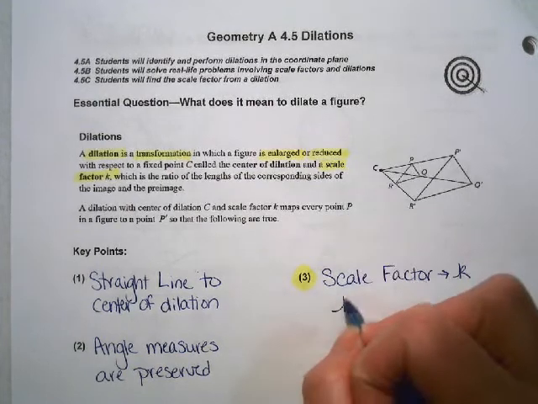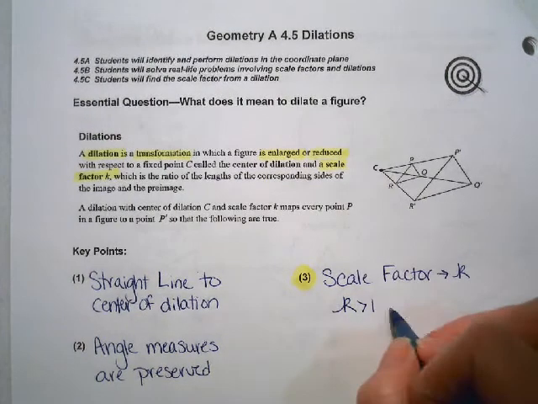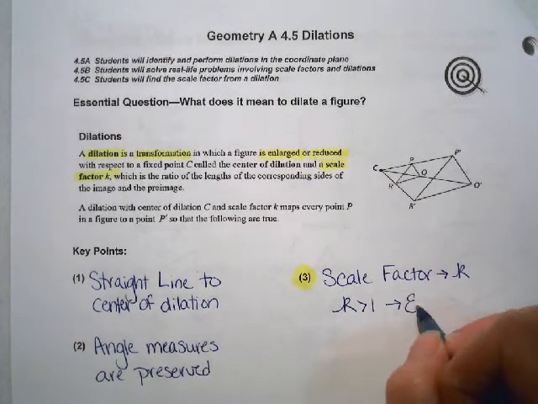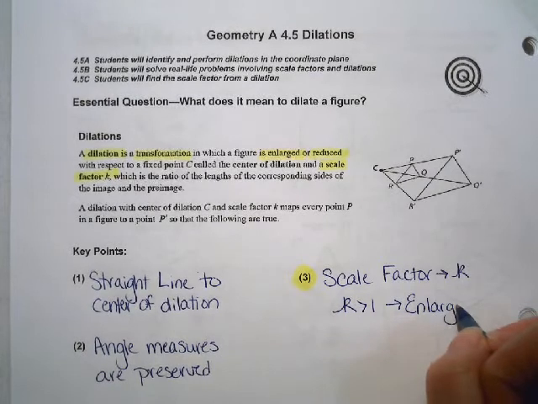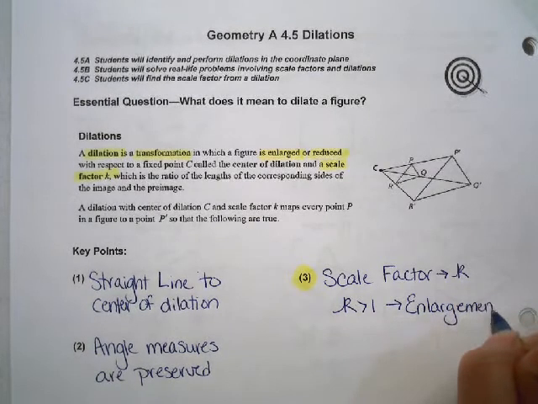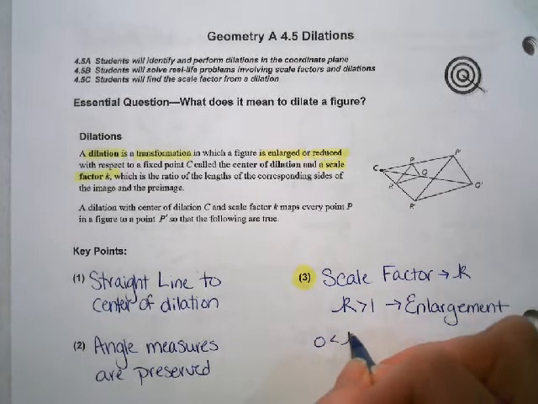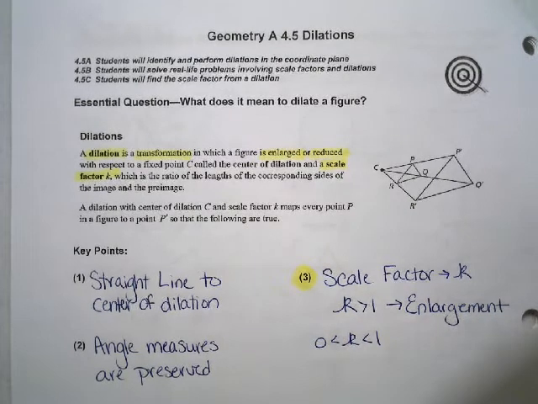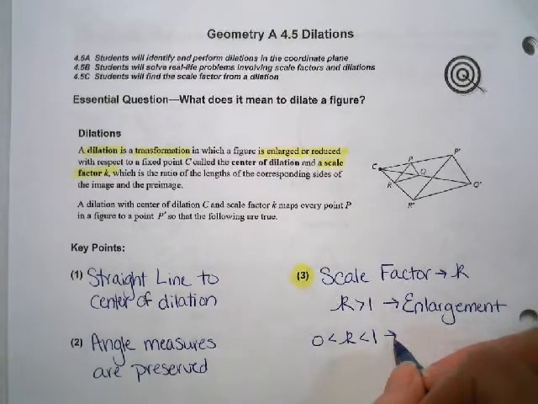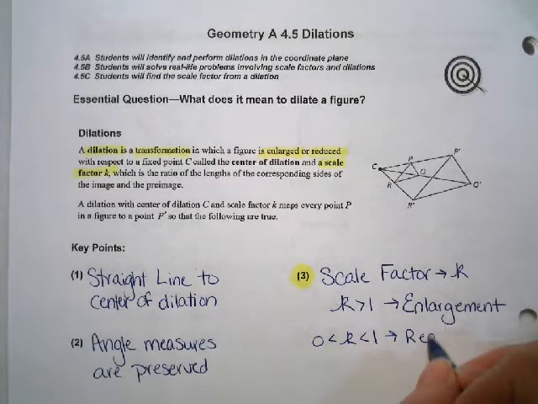If K is over 1, then that means this is an enlargement. So it means it got bigger. If K is between 0 and 1, like let's say it's 0.6, then that would be a reduction.